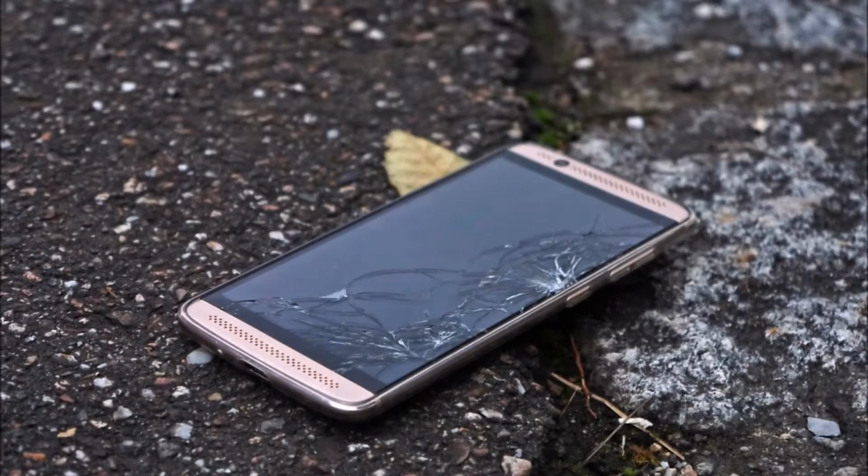Dropped or got wet? If dropped, then possibly you have a broken screen. Check it for sound or vibration by starting it. In case your phone was dropped in water, then it needs special care.